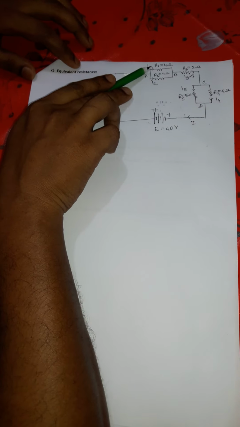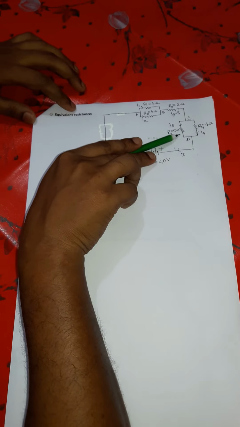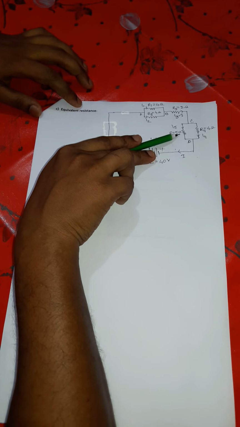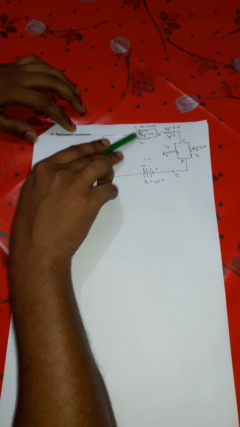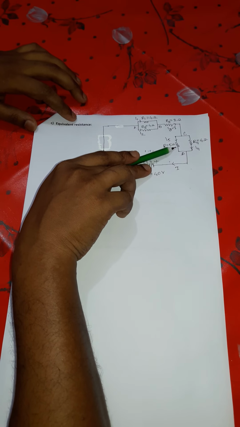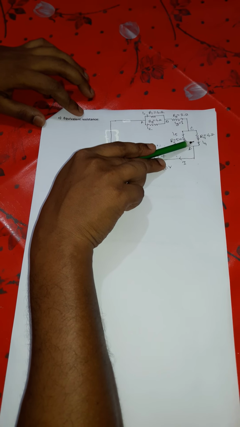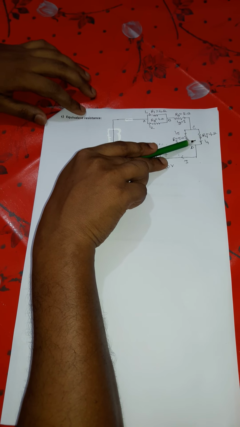So because of these two resistances, current divides, then you can say that two resistances like R1, R2 are connected in parallel connection. R4, R5 are also connected in parallel connection. So these two are connected in parallel connection. These two are also connected in parallel connection, and this part and this part are connected in series connection.